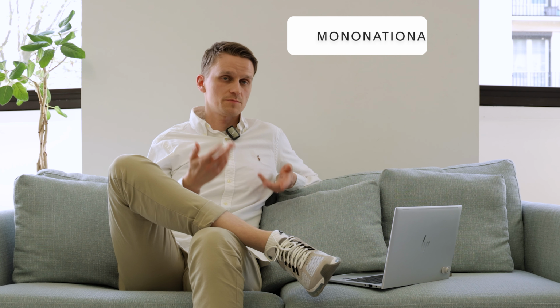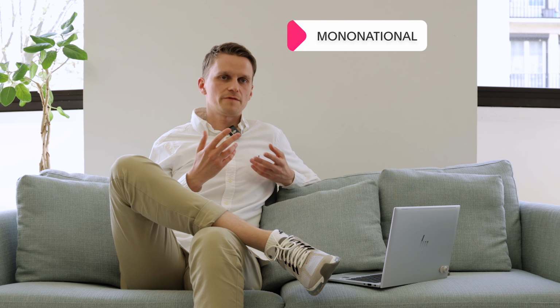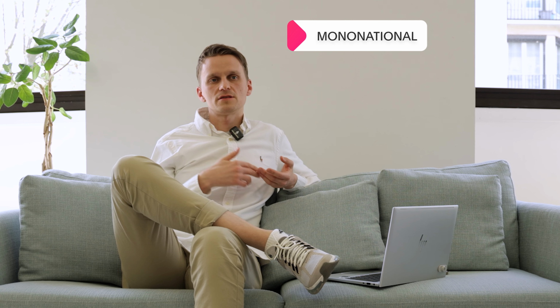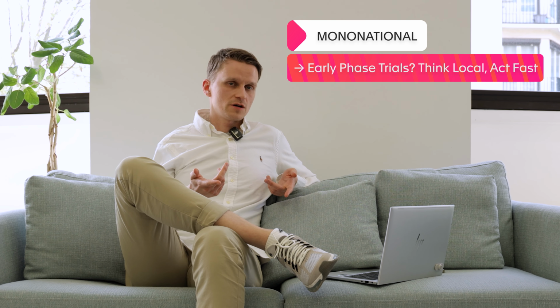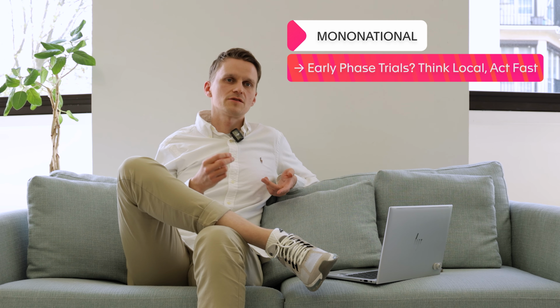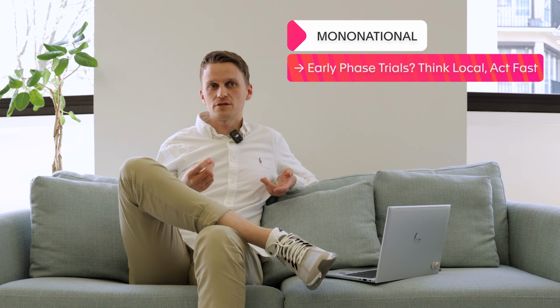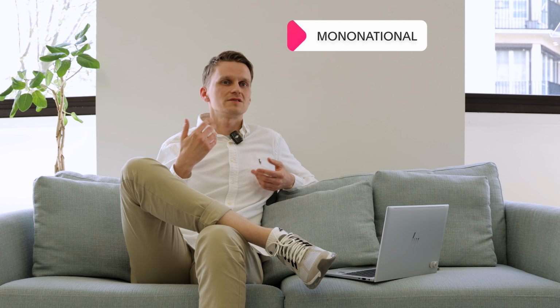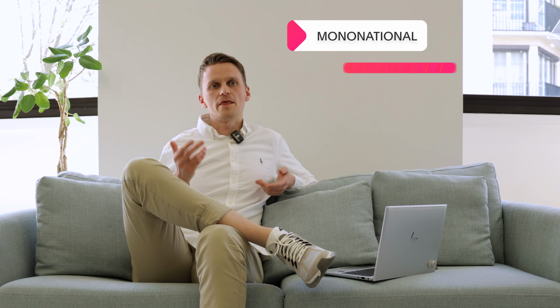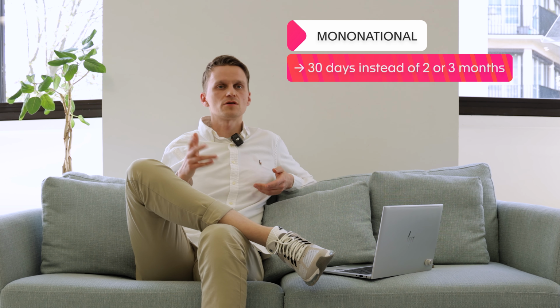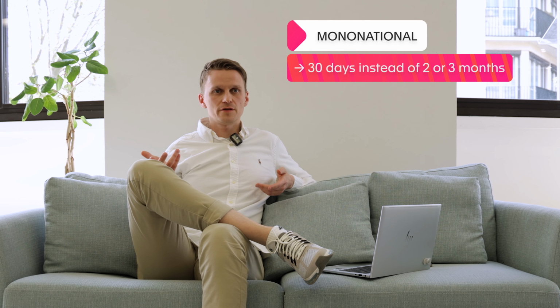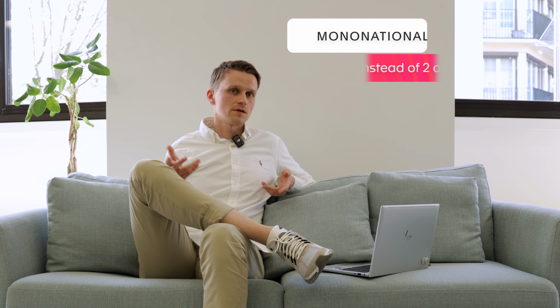One has to be aware that, for example, if the clinical trial sponsor is very concerned about fast data acquisition and it's a first-in-human study, some European countries offer accelerated clinical trial evaluation timelines, which means that it is evaluated way faster than the typical multinational submission. So instead of 2 or 3 months of evaluation, you would get your approval as fast as 30 days.